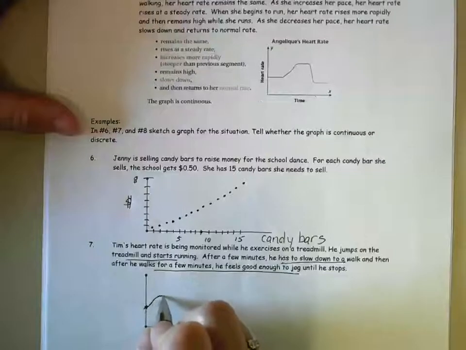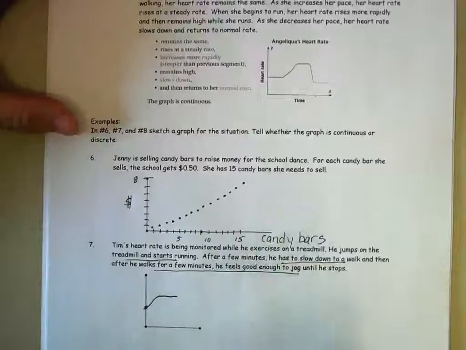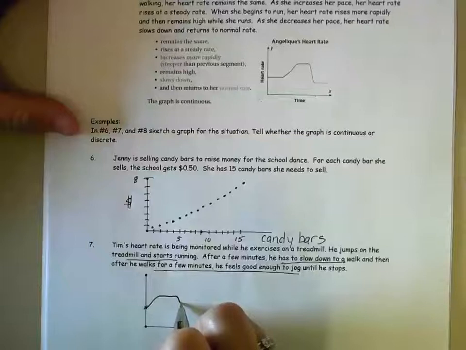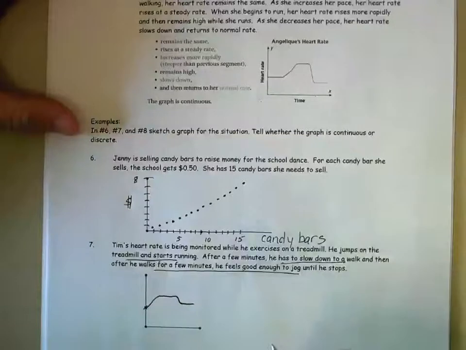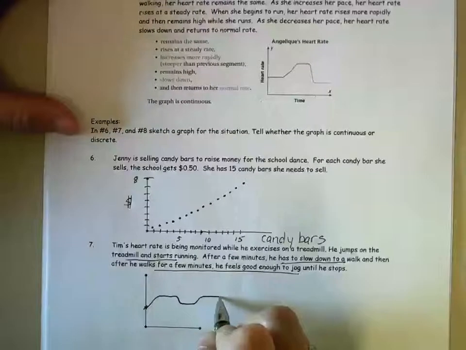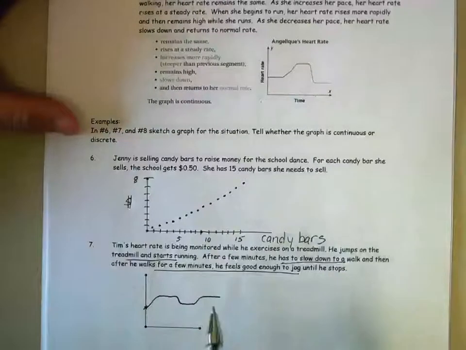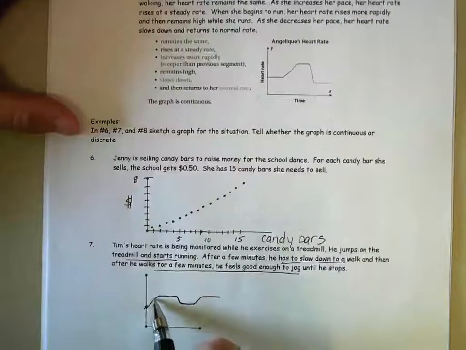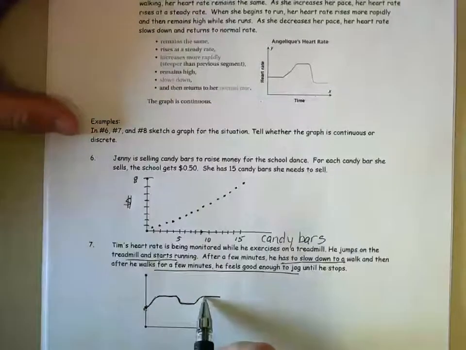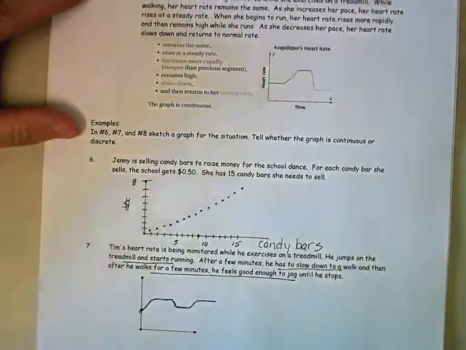And then once he starts running, it's probably going to be the same for a while. He has to slow down to a walk, so that's going to lower. And then he walks for a few minutes, it's probably going to stay there. And then he feels good enough and he jogs again until he stops. So running, it goes up, and it says he runs for a little bit. He has to walk. You'll notice when he's walking, it's not quite as low as when he started. It comes down, but it's not that low. And then he starts running again, and it stays at that high rate again.